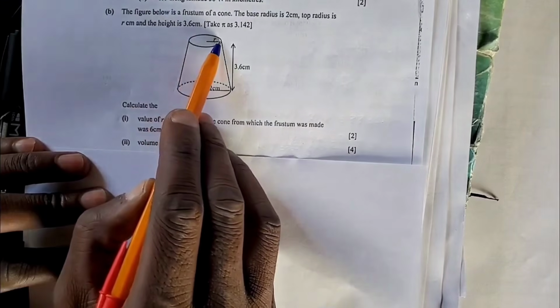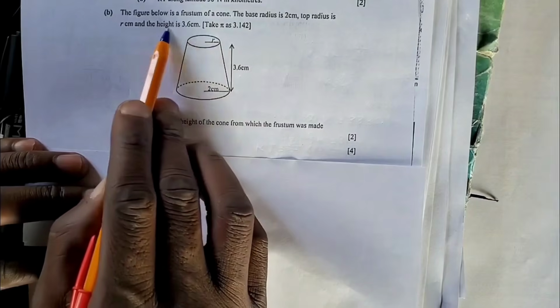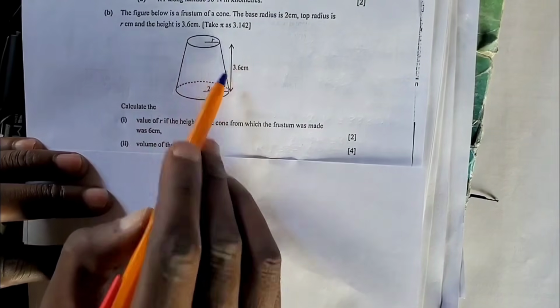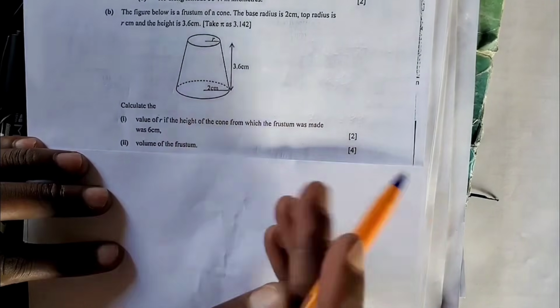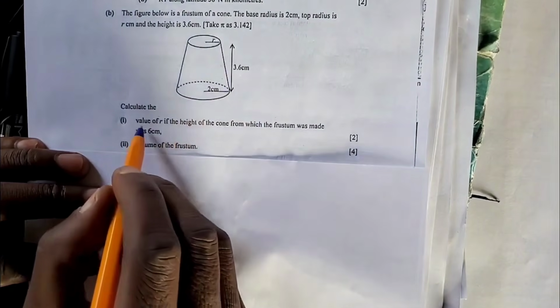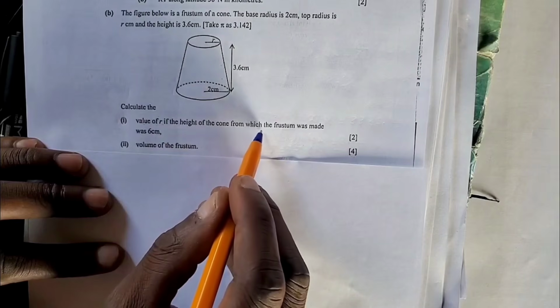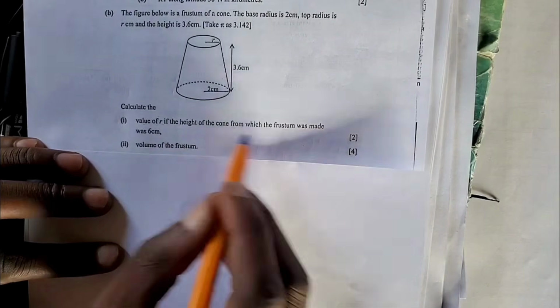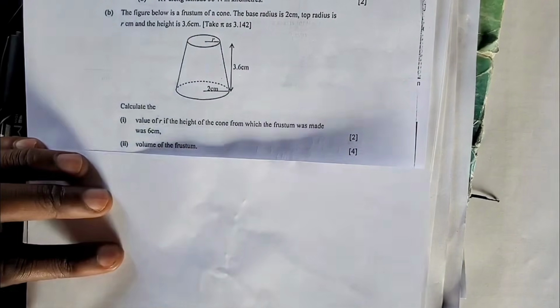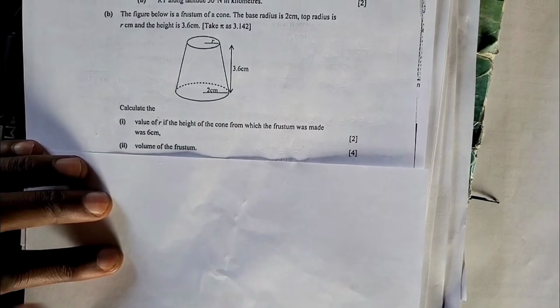Then here we don't know, right? Then we are given the height of this frustum. Then we are told to find the value of r if the height of the cone from which the frustum was made was 60 centimeters. What is the meaning of this statement?